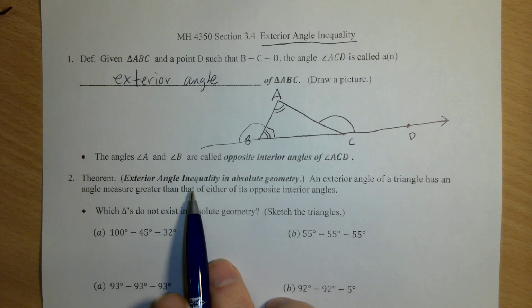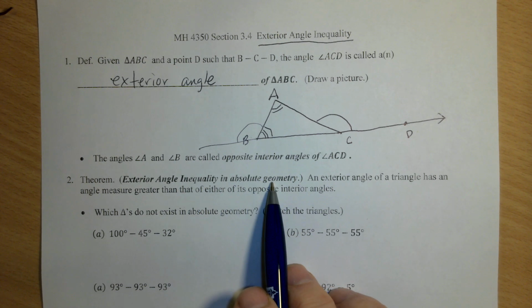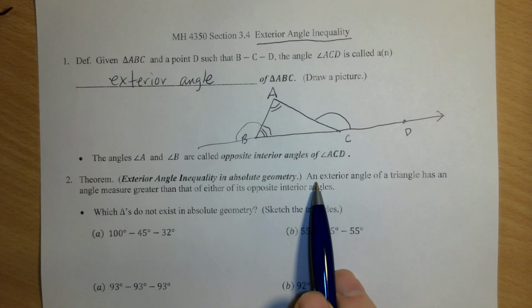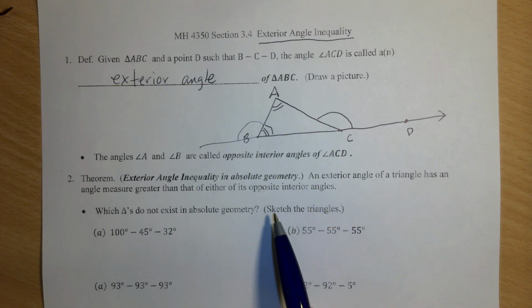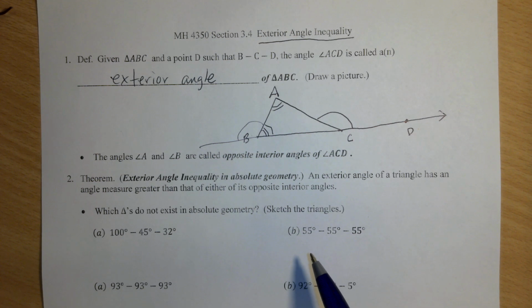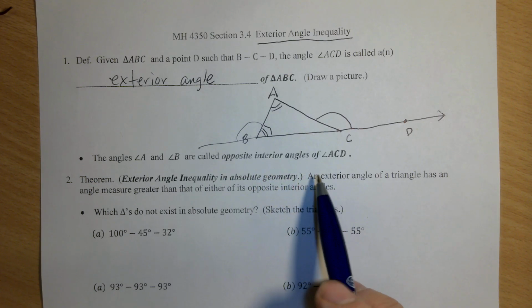All right, the exterior angle inequality in absolute geometry. Just remember that right now, absolute geometry is very similar to the normal Euclidean geometry we learned in high school, but it does not assume the parallel postulate is true, and we will talk more about that later. It says that an exterior angle of a triangle has an angle measure greater than that of either one of the opposite interior angles. So in my picture, it obviously looks like that. You shouldn't trust pictures, though.